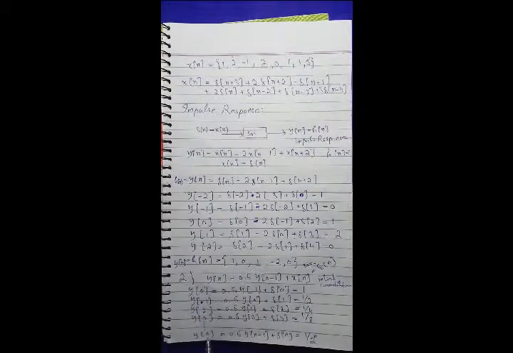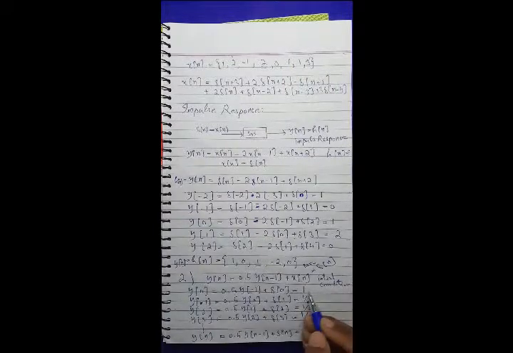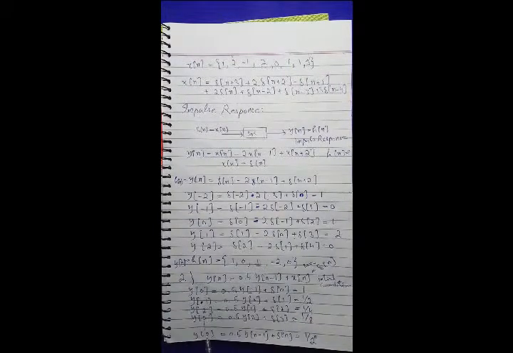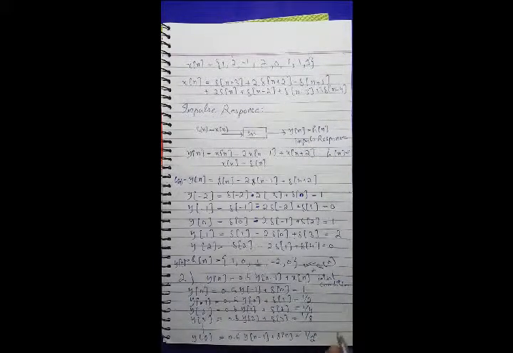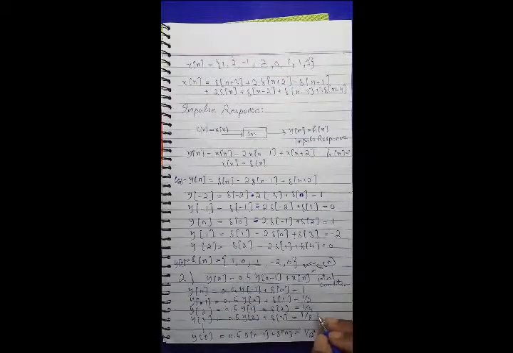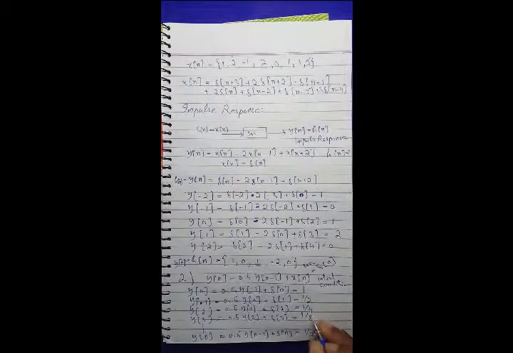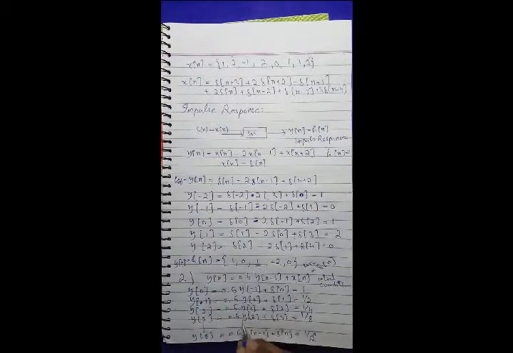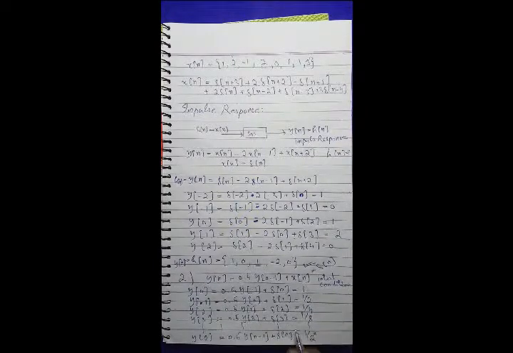If we put n equal to 0, we have 2 to the power 0, and we will get 1. If we put n equal to 2, it is 2 into 2, 2 2s are 4, we will get 1 by 4. If we put the value 3, we will get 2 power 3, which is 8, we will get 1 by 8, which is this. So we have converted into generalized form. So this is all for this lecture.